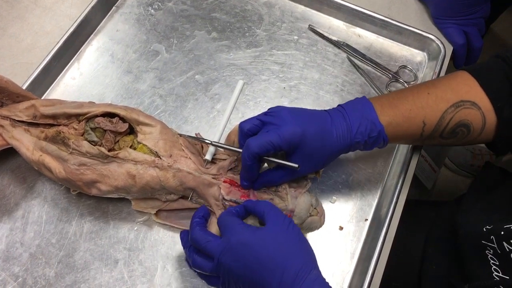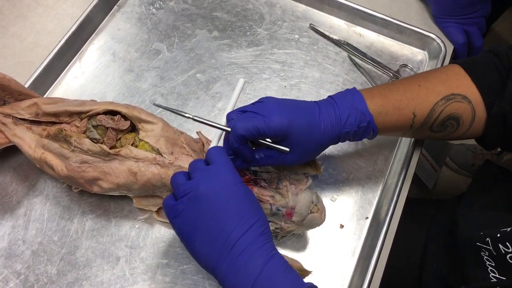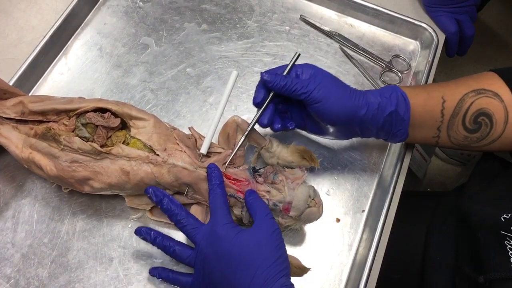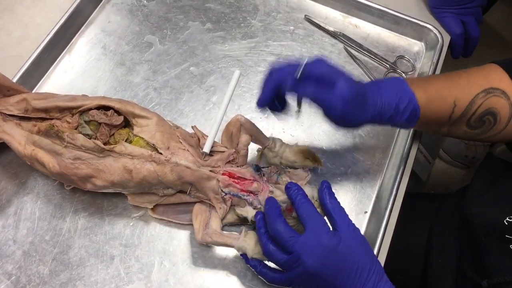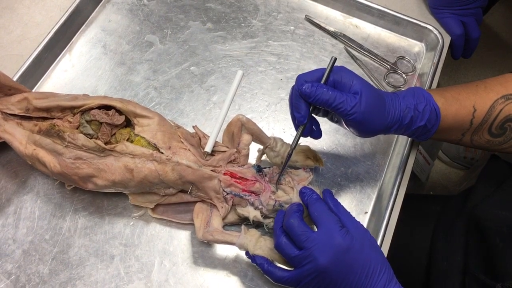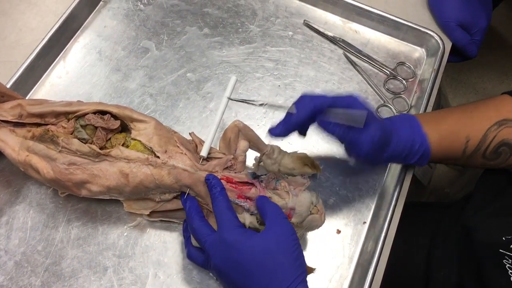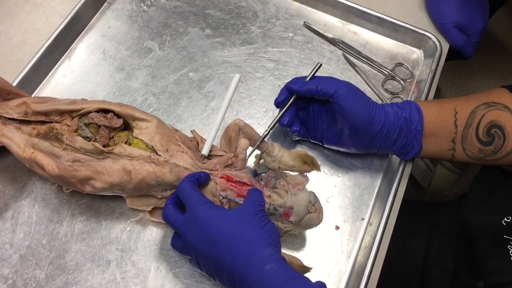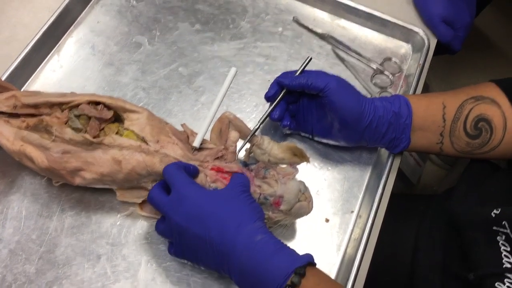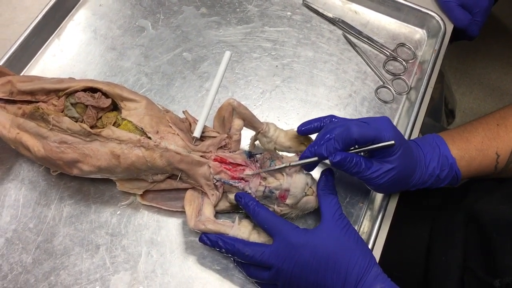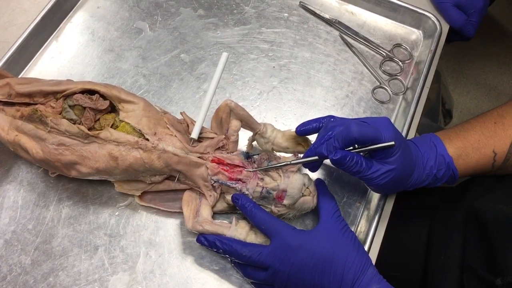Now, there's a sheet of muscle in between here that goes from the sternum all the way, it looks like, up to the mylohyoid, and it covers where the trachea and esophagus are. If you press down on this area here, you're going to feel a hard bone right here. That's the hyoid bone, okay?